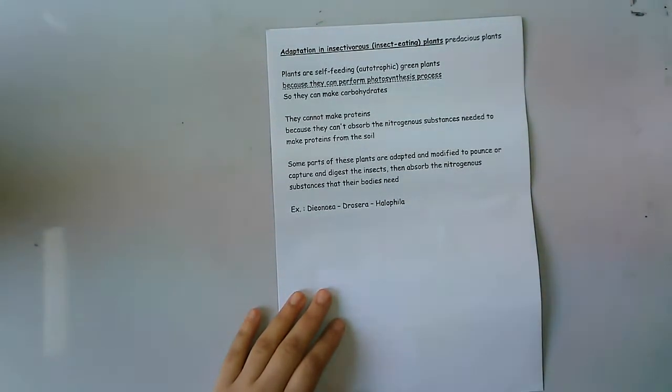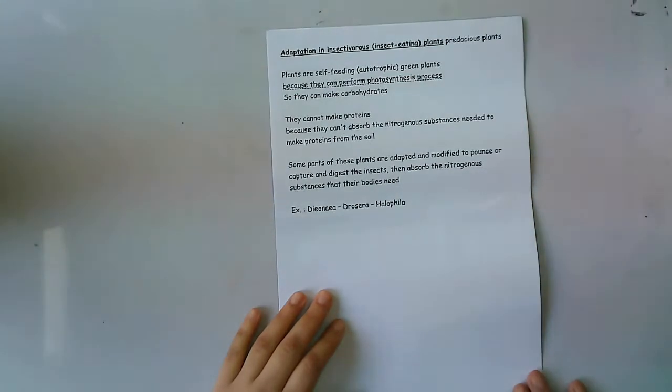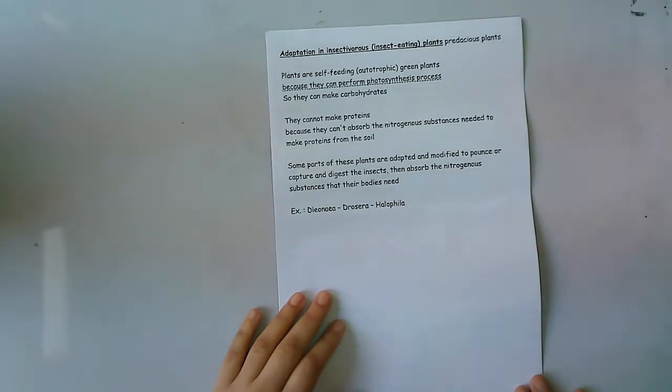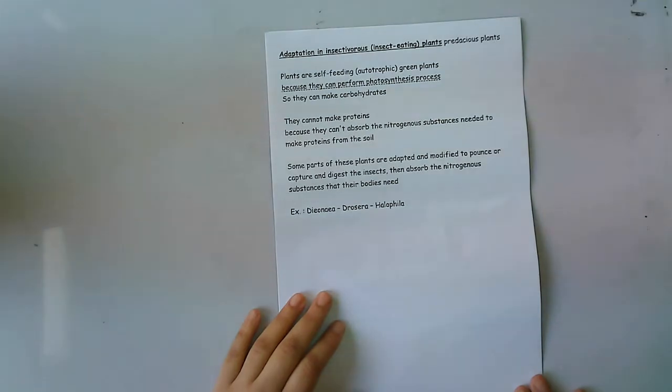Adaptation of plants. There are some kinds of plants which are called predaceous plants or insectivorous plants, or you can say insect-eating plants. They are plants which, like all plants, are autotrophic or self-feeding. What is the meaning of autotrophic or self-feeding? They make their own food by photosynthesis process.